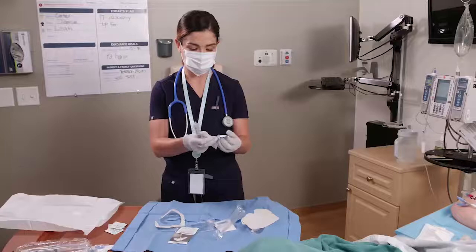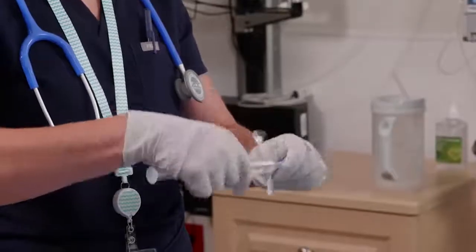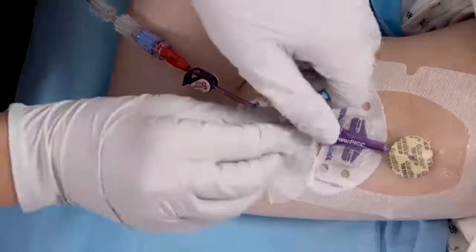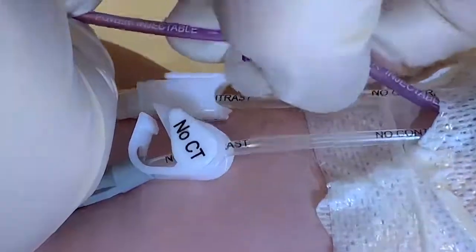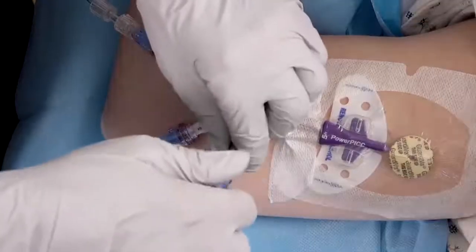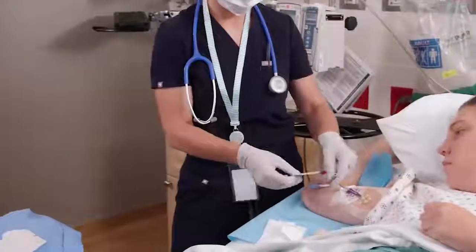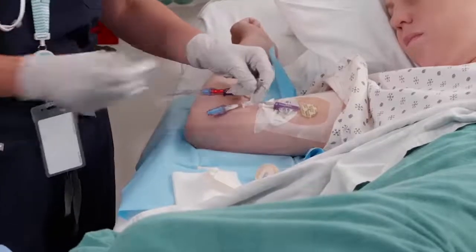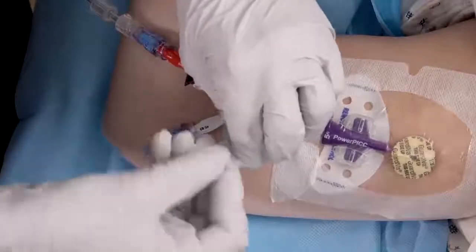Prepare the needle-free connector per manufacturer's instructions. Prior to removing the existing needle-free connector, cleanse the junction and then clamp extension tubing and remove the needle-free connector. Take care to not let the open extension end come in contact with items, and then scrub the extension tubing hub with alcohol wipe for at least 15 seconds.